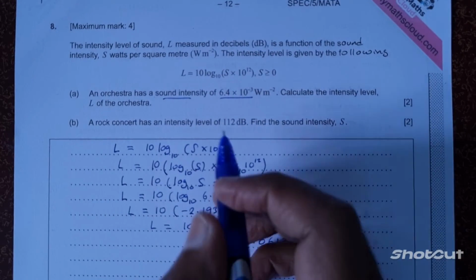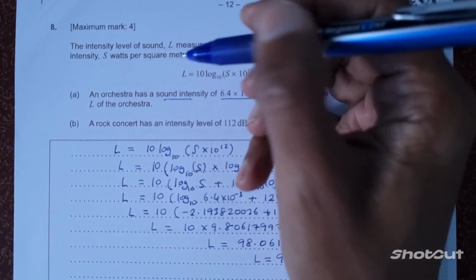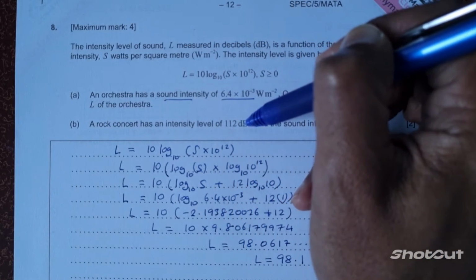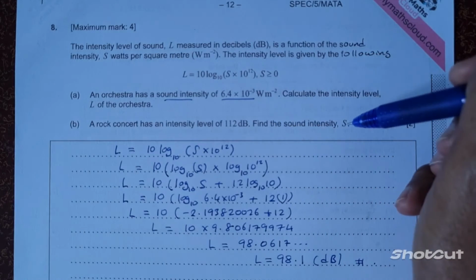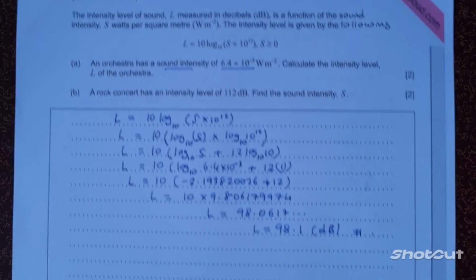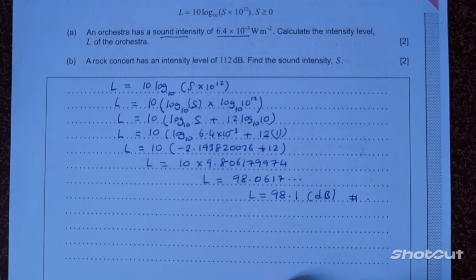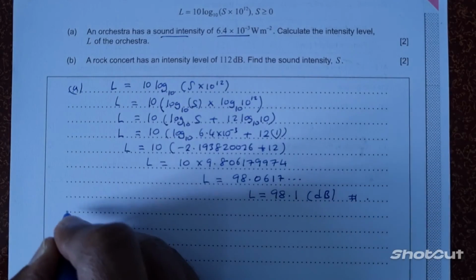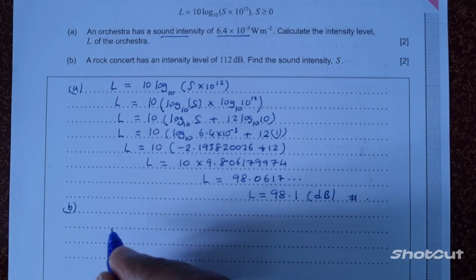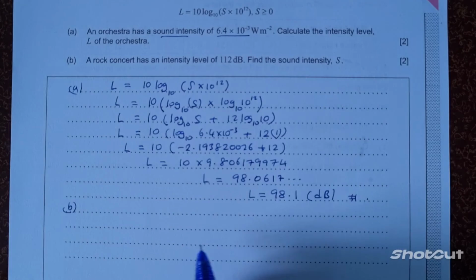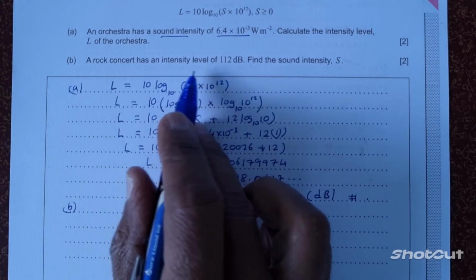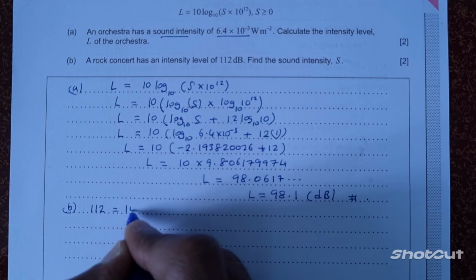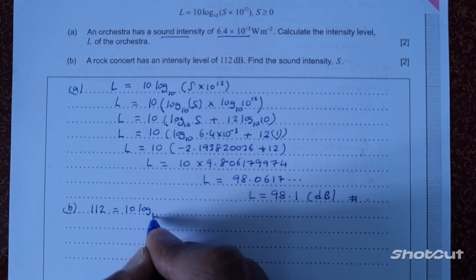Now let's move on to the second part of the question, which becomes very interesting. We've got a rock concert that has an intensity level of 112 decibels. We need to find the sound intensity, and that carries 2 marks. So we're going to use the formula again. So this was part A, now this is part B. Now we've got L, which has been given as 112 decibels. So 112 is equal to 10 log to the base 10.